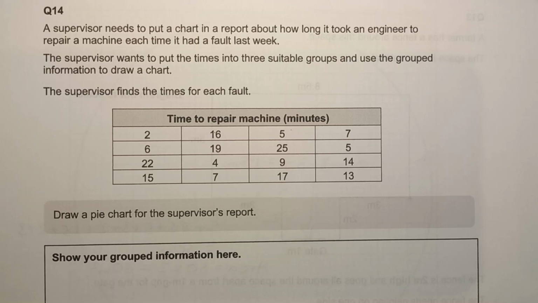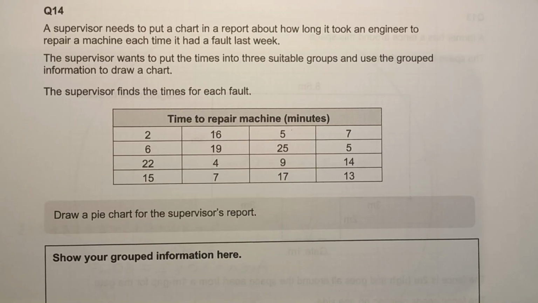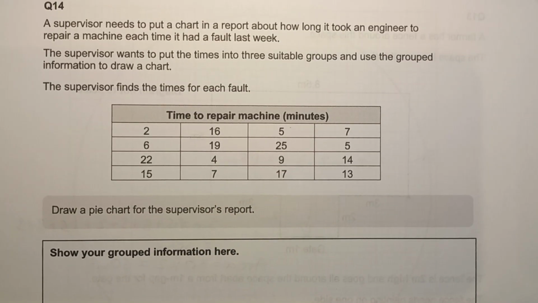So we also know that this is 6 marks, this question in total. That includes drawing the pie chart. So you can think maybe that's about half the marks for the table we're going to draw, for the grouped information, and then the same for the pie chart. So we've got to decide what our groups are going to be.